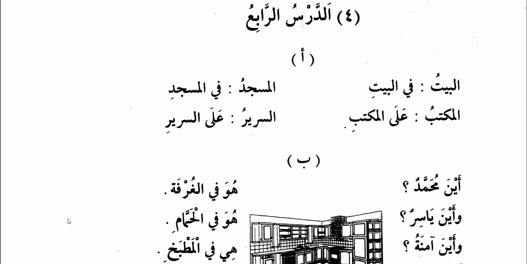In this lesson, you will learn about some harf jar. In total, there are 10 harf jar. What are harf jar? What is harf jar? Harf jar is actually those tools that bring some changes on the coming noun. Now, the first harf jar and the most common harf jar that you come across is fi, means in.